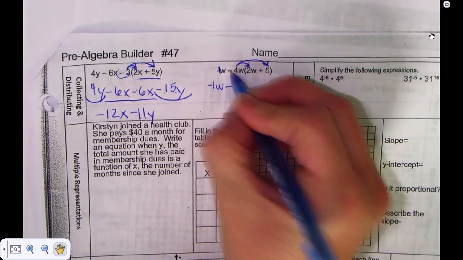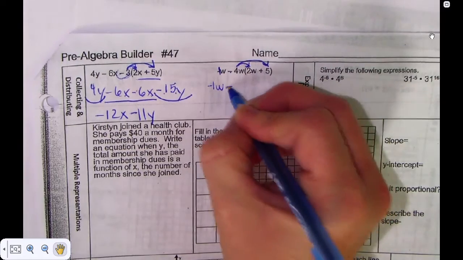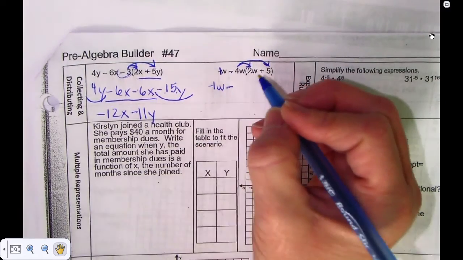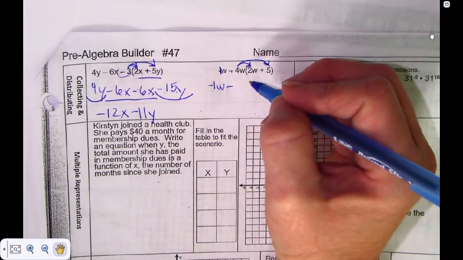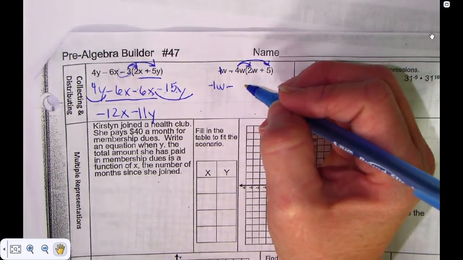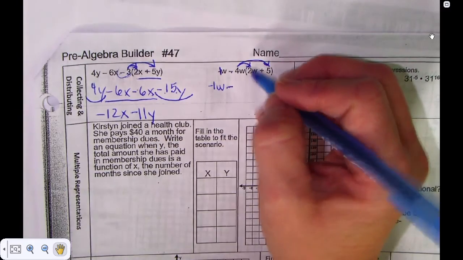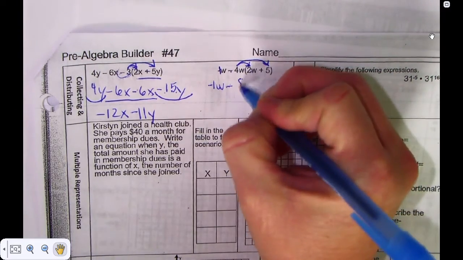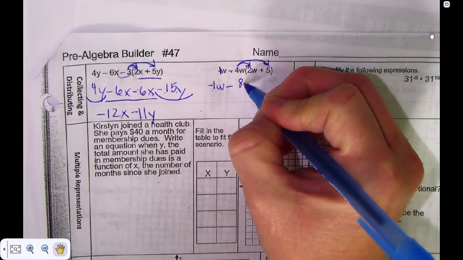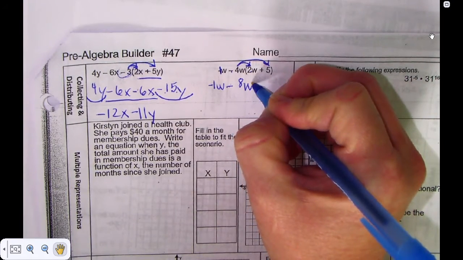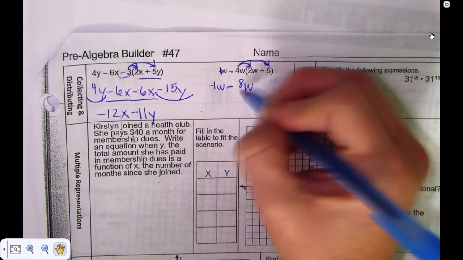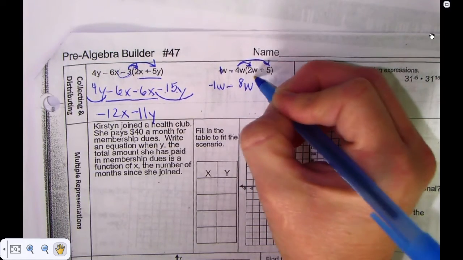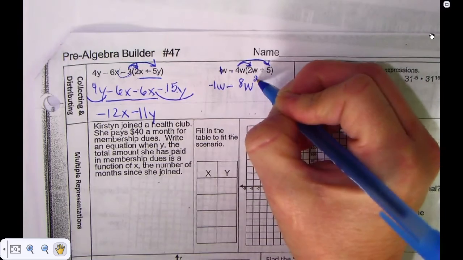Guys, what's negative times positive? Negative. So just put a minus. Well, some people said a minus, a minus. Somebody said a minus, a minus. It's not a minus, a minus. It's minus what? 8. No. We're not finished with this one. What's w times w? W squared.